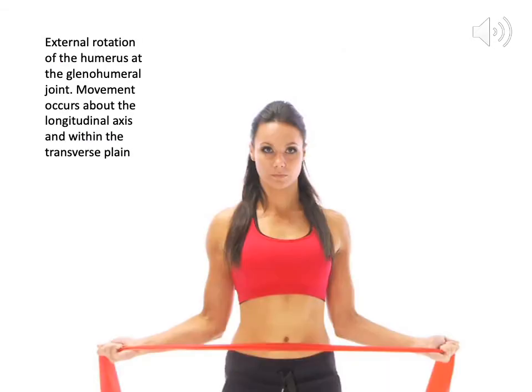And for a third and final example, we can see here an individual performing band external rotations, in which we are externally rotating the humerus at the glenohumeral joint of the shoulder. Here, this sort of rotational movement is occurring about the longitudinal axis and within the transverse plane. So this is key.